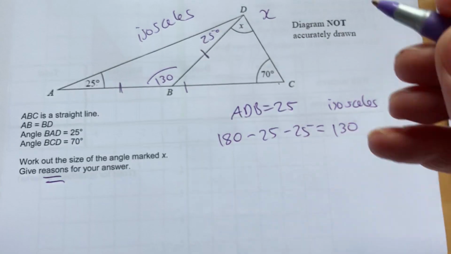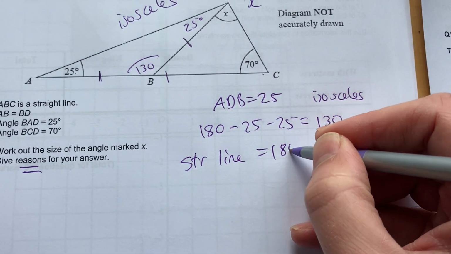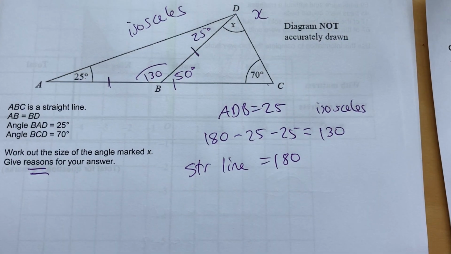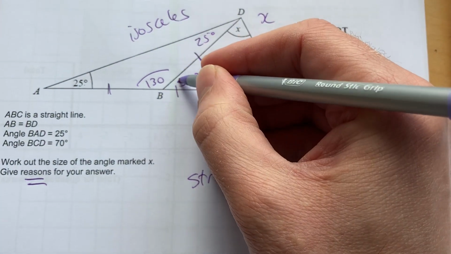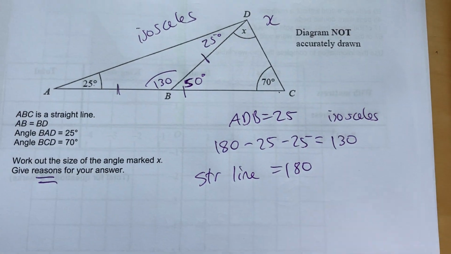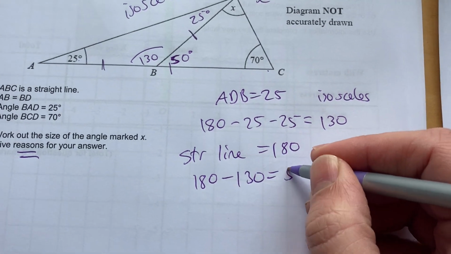Then I can use angles on a straight line, and I'm just using some shorthand here. Straight line angles add up to 180, so that angle there is 50 degrees, because 180 minus 130 is 50.